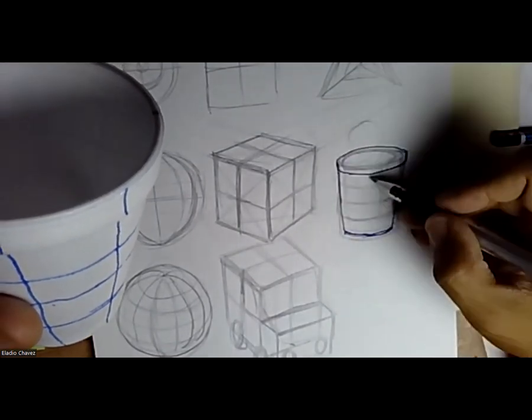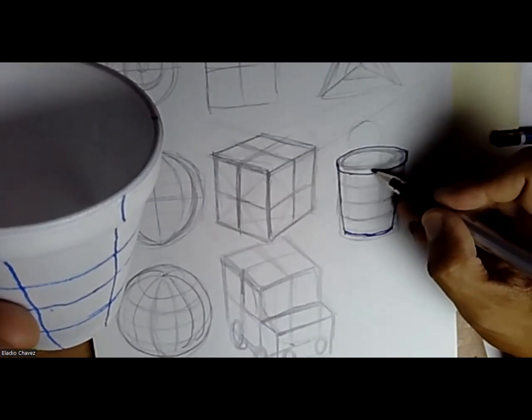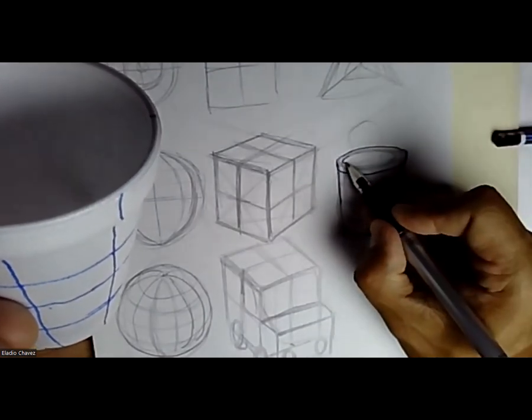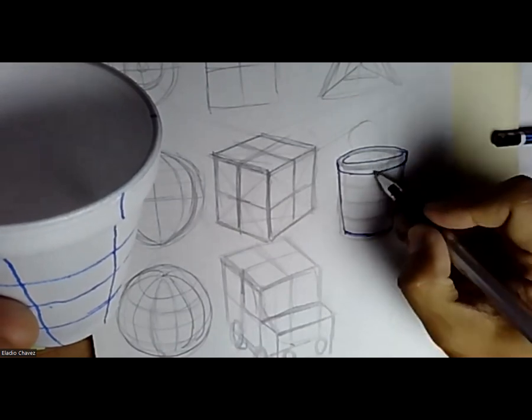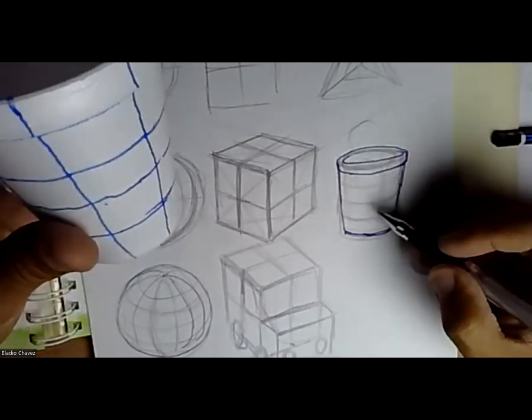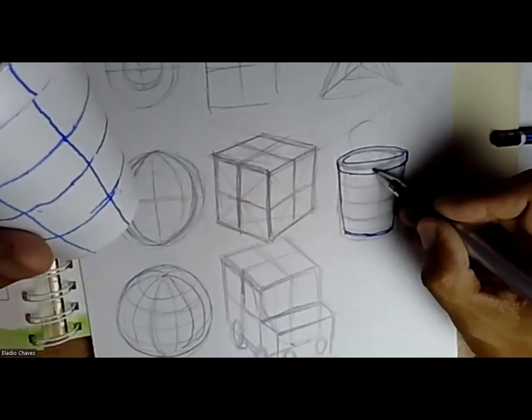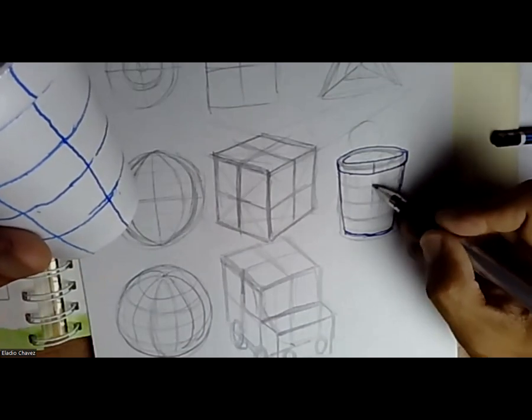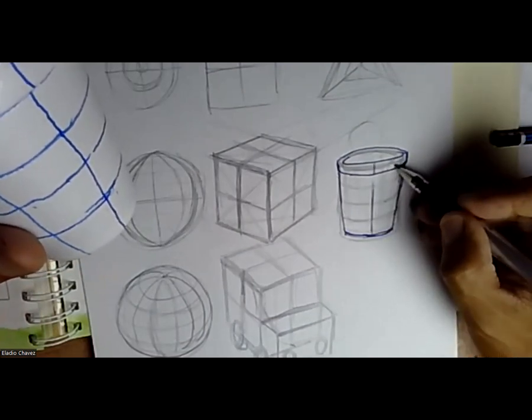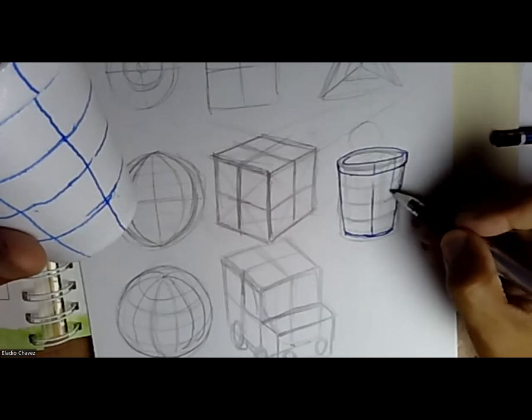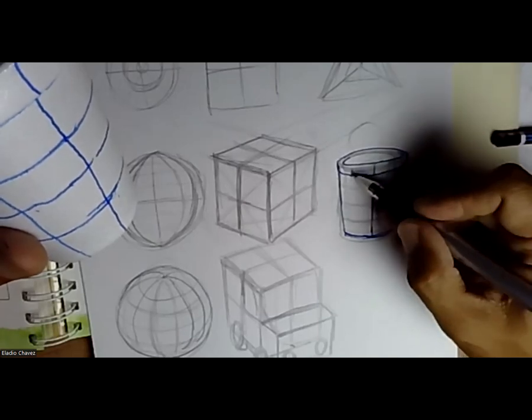Practice drawing these forms. And there would be our longitude lines here. Here I can see three. One down the middle, and then the other two closer to the sides. Bam.